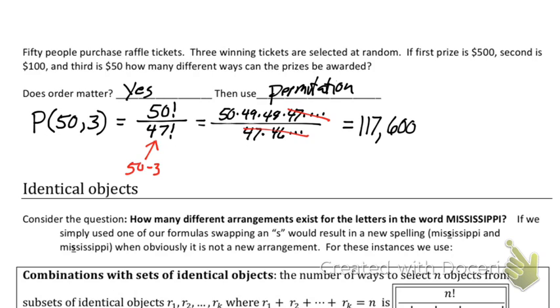Questions, comments, concerns? So the hardest thing we should be working on right now is deciding whether order matters or doesn't matter. Okay?